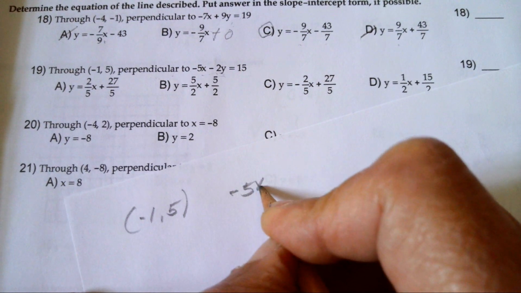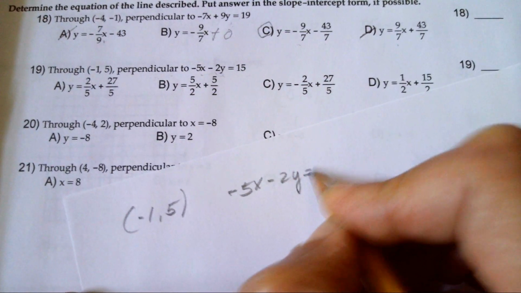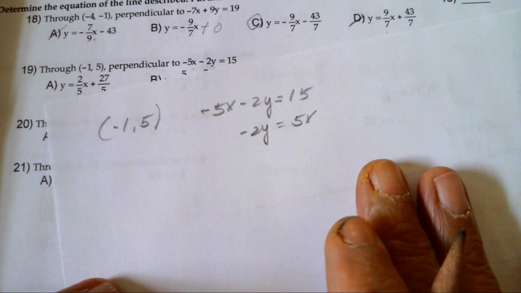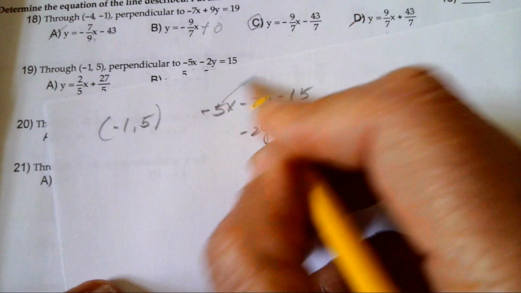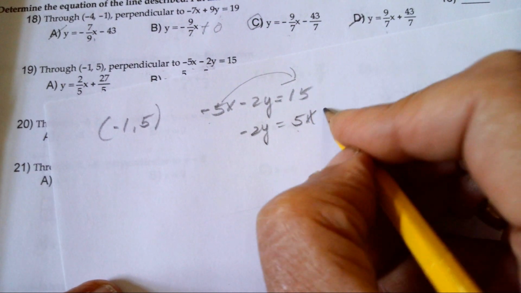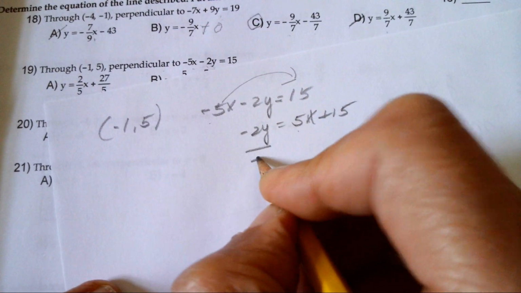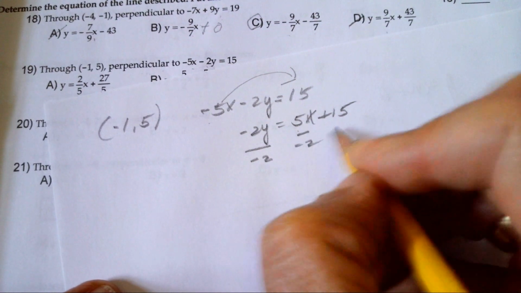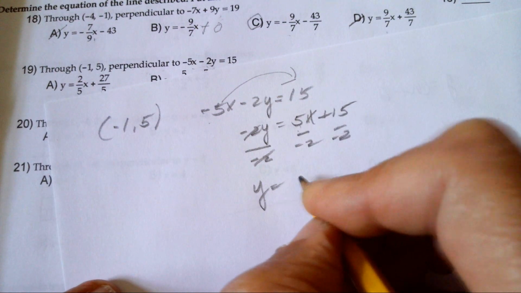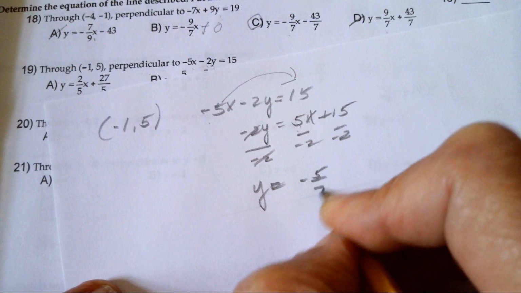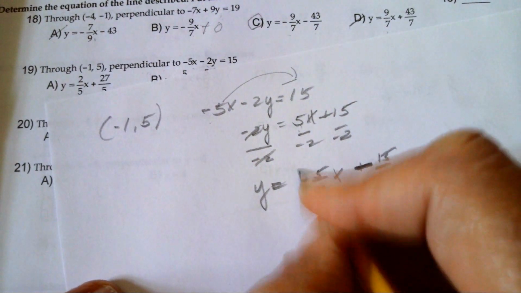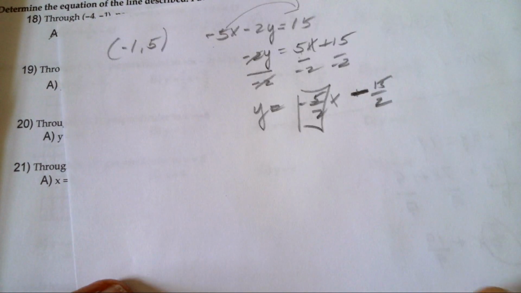So minus 5x minus 2y equals 15. Adding 5x on both sides, or simply bringing this over. It's negative here, so it ends up on the other side as a positive. It's another way of thinking about it. And dividing everything through by a negative 2, y is equal to positive over negative, which is a negative. Now, I could care less about this negative 15/2, that doesn't play. I want to know the slope of the line he gave me, negative 5/2.